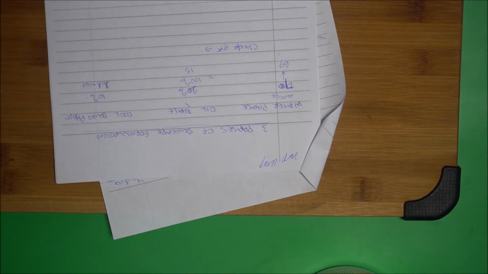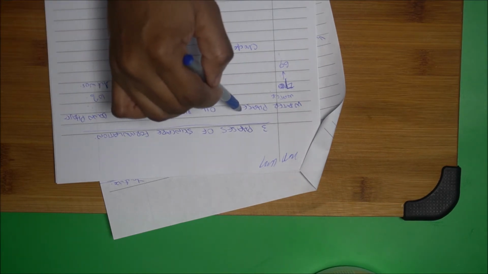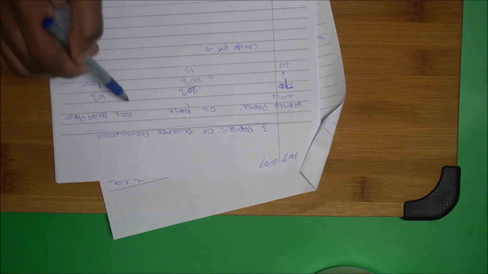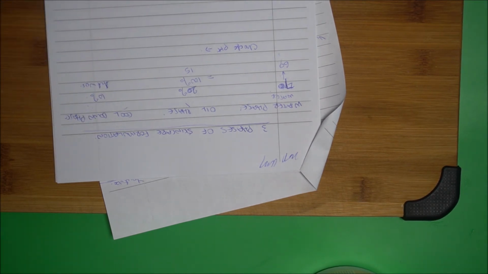So in my next video, I'm going to take this one by one and explain to you the best way. I'm going to demonstrate to you the best way to weigh your water phase ingredients and the best way to weigh your oil phase ingredients, and also what to put and what not to put in the cooldown phase.